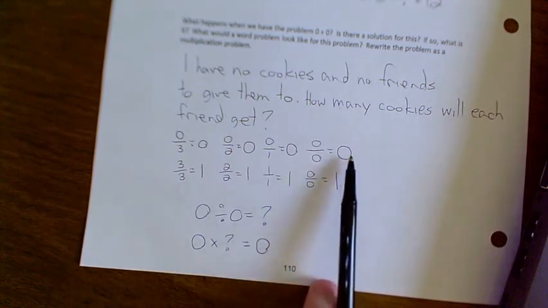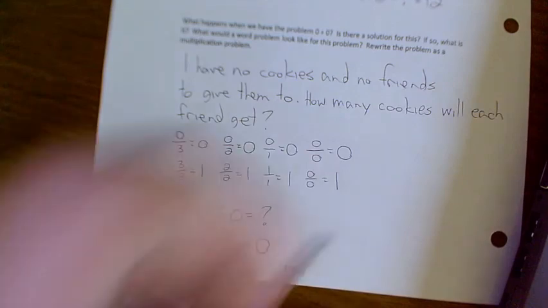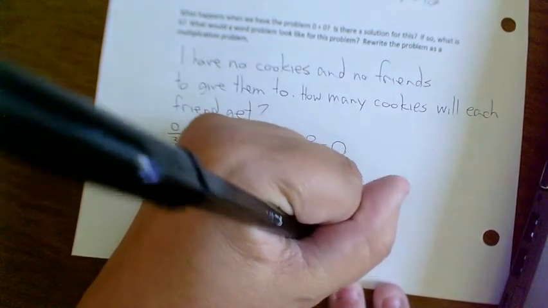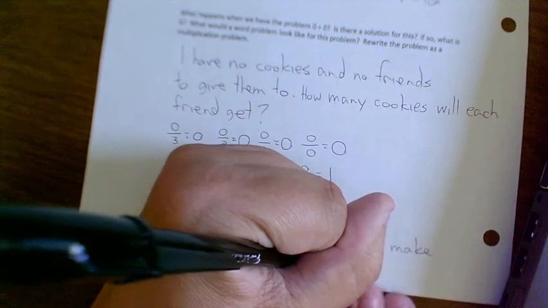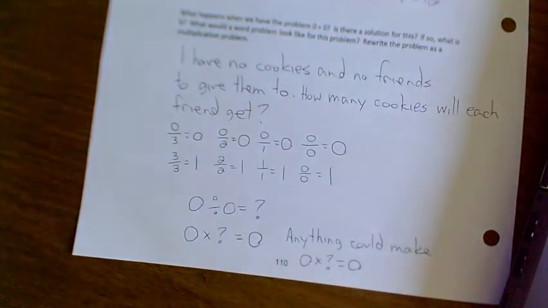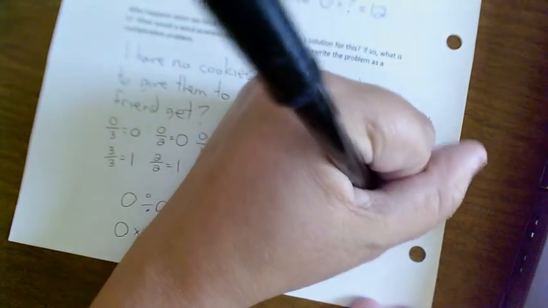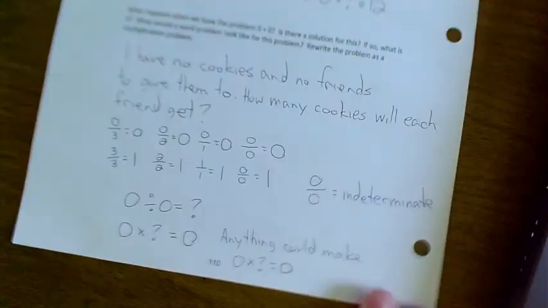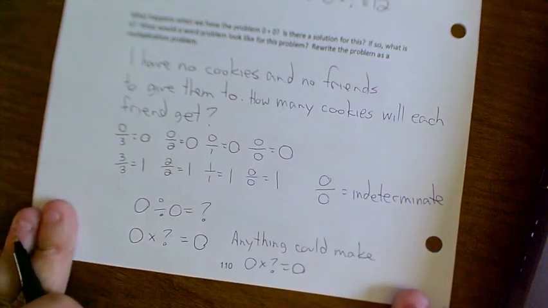So actually we're both right when we say the answer is 0 or the answer is 1, because it could be almost anything. So anything could make 0 times something equals 0. So therefore we would call 0 divided by 0 indeterminate. We don't know exactly what the answer is supposed to be because there are millions, infinity amount of answers.